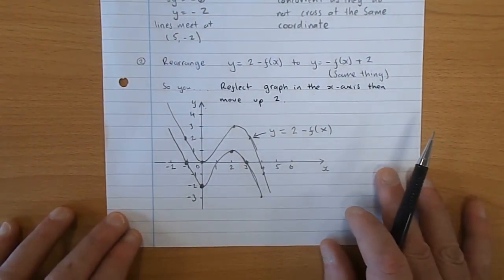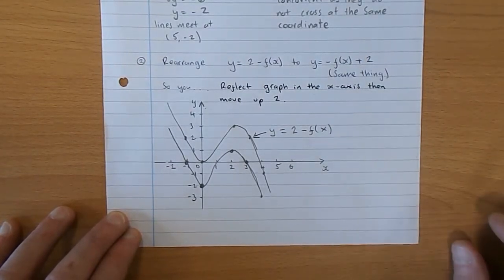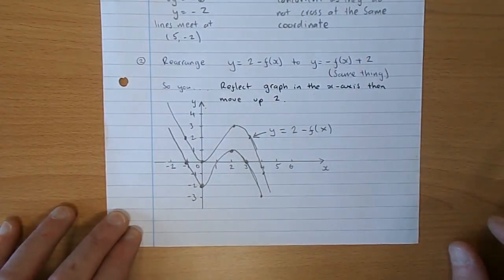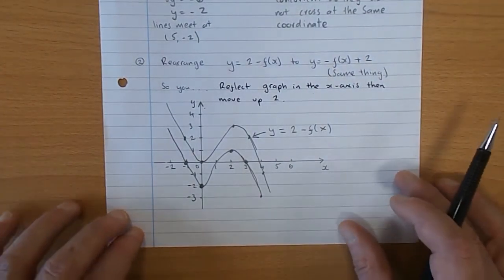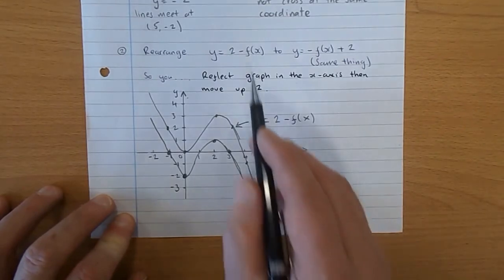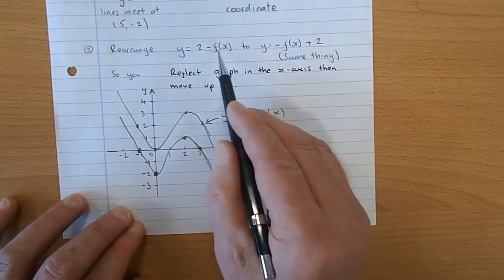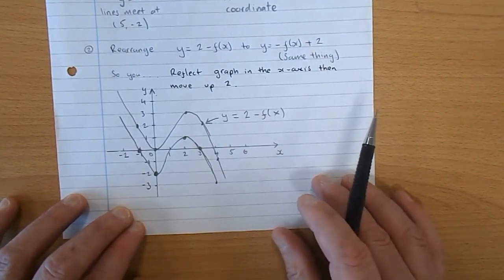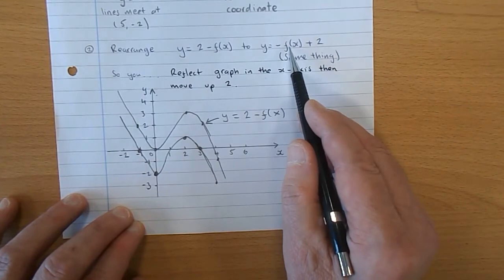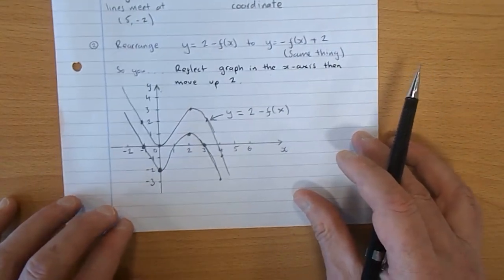Question 2 is just below it. Rearrange the function. Okay, so what you have here is a diagram that shows the graph of y = f(x). Sketch the graph of y = 2 - f(x). So the question basically is, what do you do to f(x) to sketch that? Now it might help you if you swap that round, the -f(x) and the +2. That makes things a little bit clearer as to what you do. -f(x), reflect it in the x-axis, +2, then move it up 2.